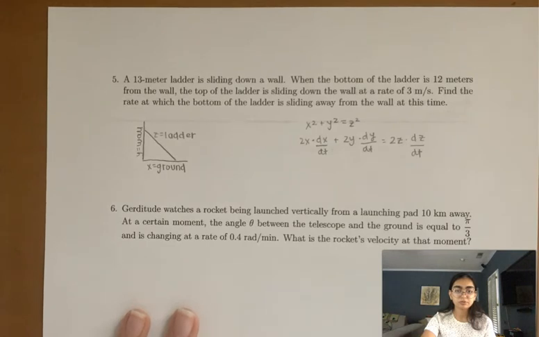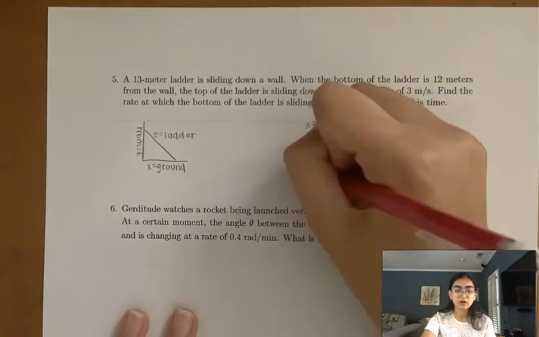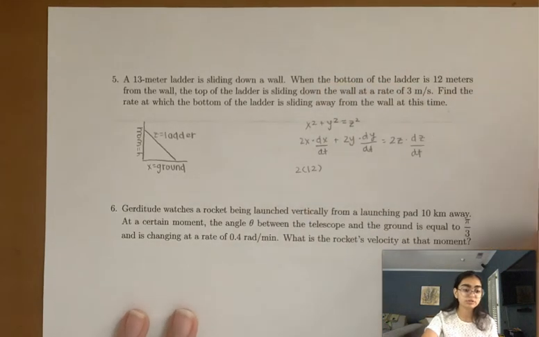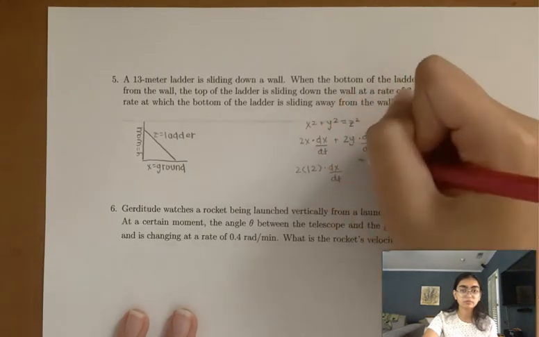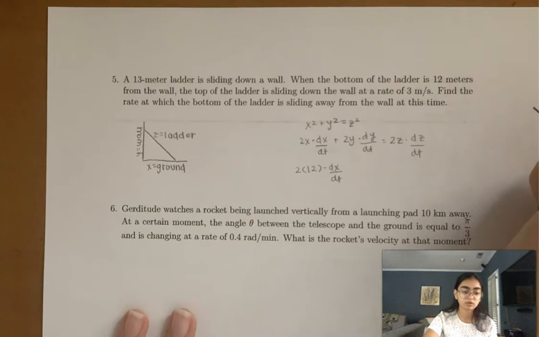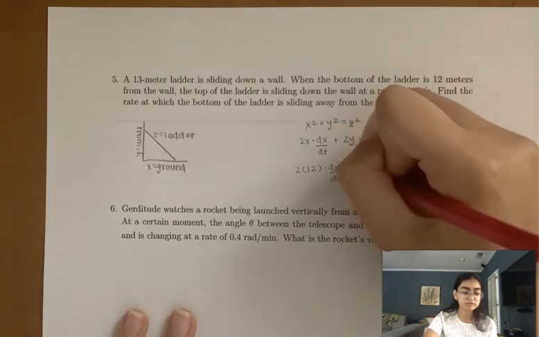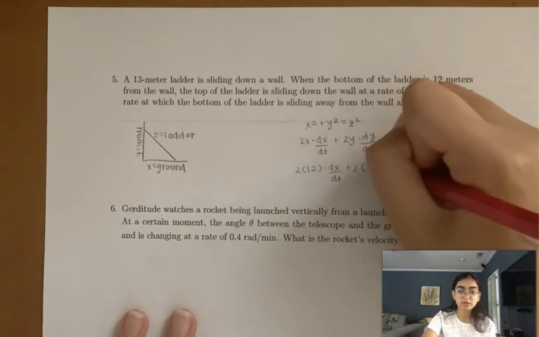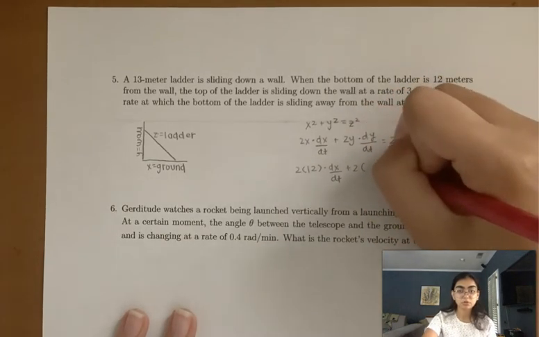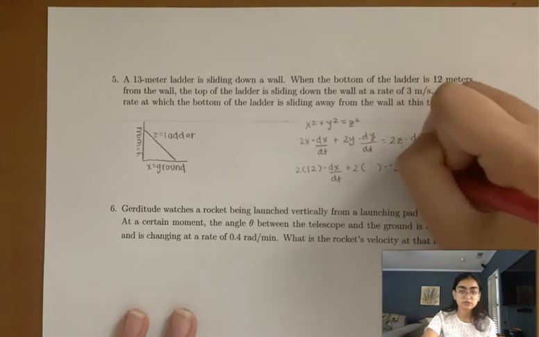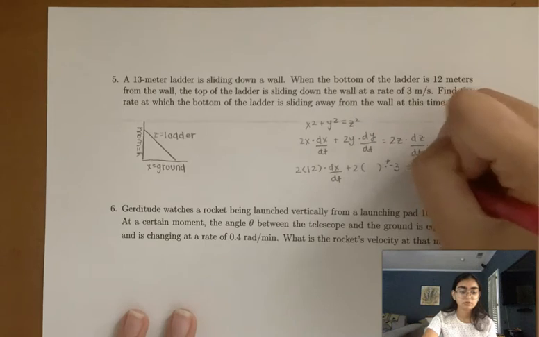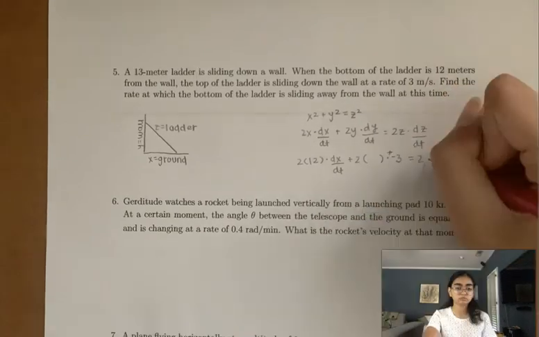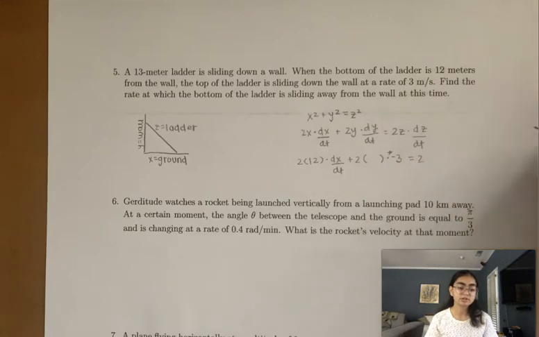So we start off with 2 times 12, which is x, we're given that in the problem, times dx over dt. We are not given that in the problem. That's actually what we're trying to find. Plus 2 times y, and we don't know what y is, times -3, equals 2 times 13 times 0.